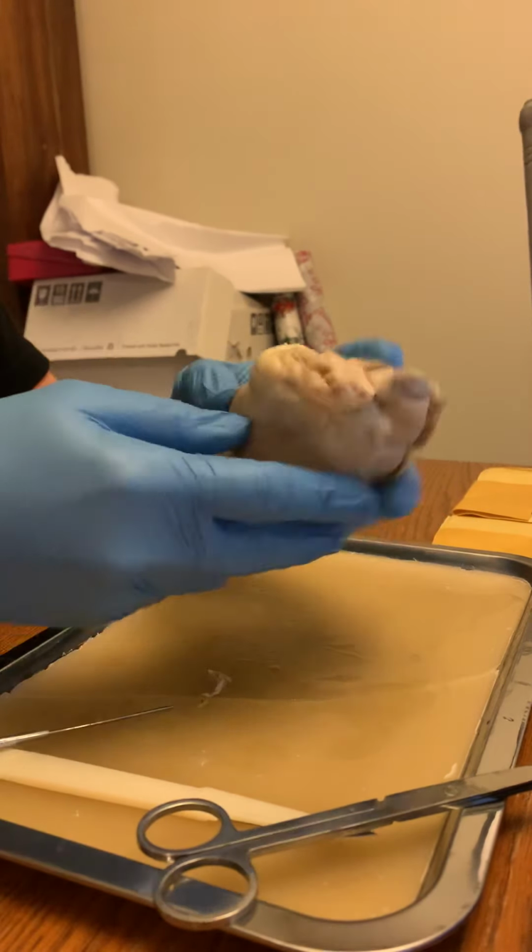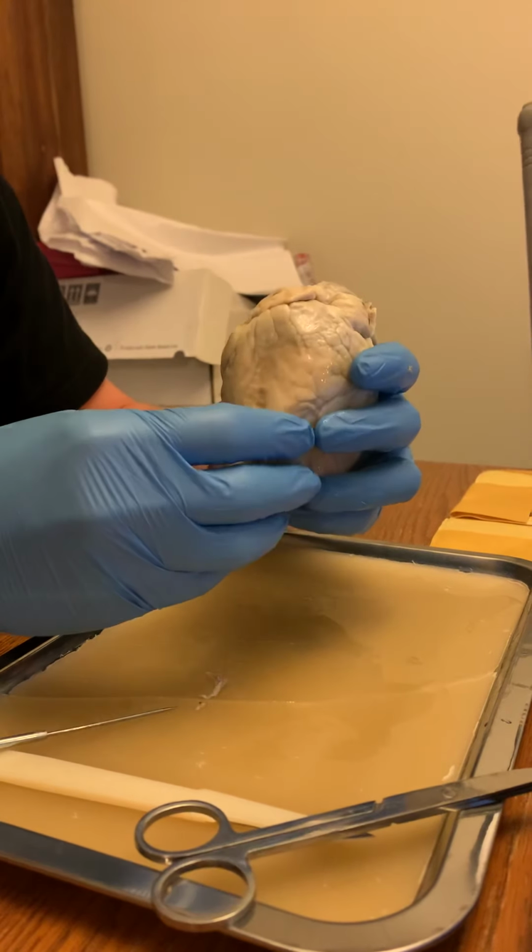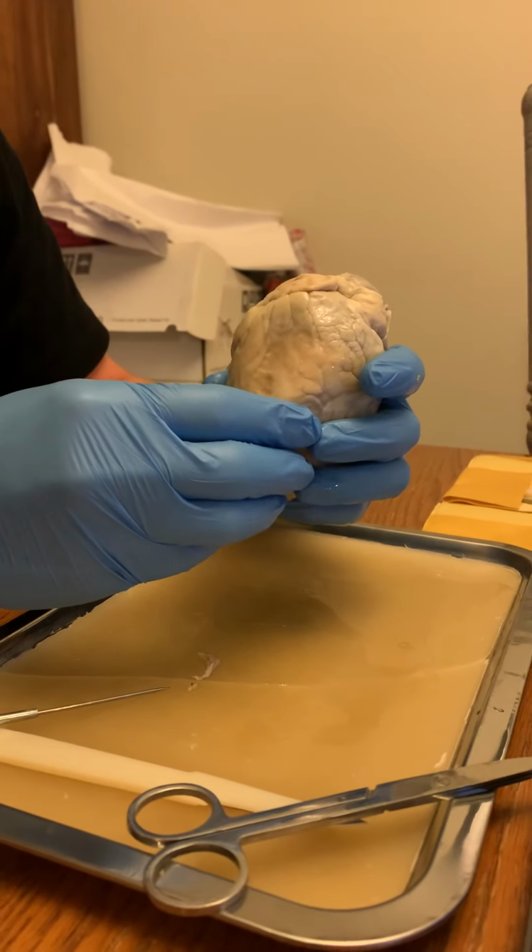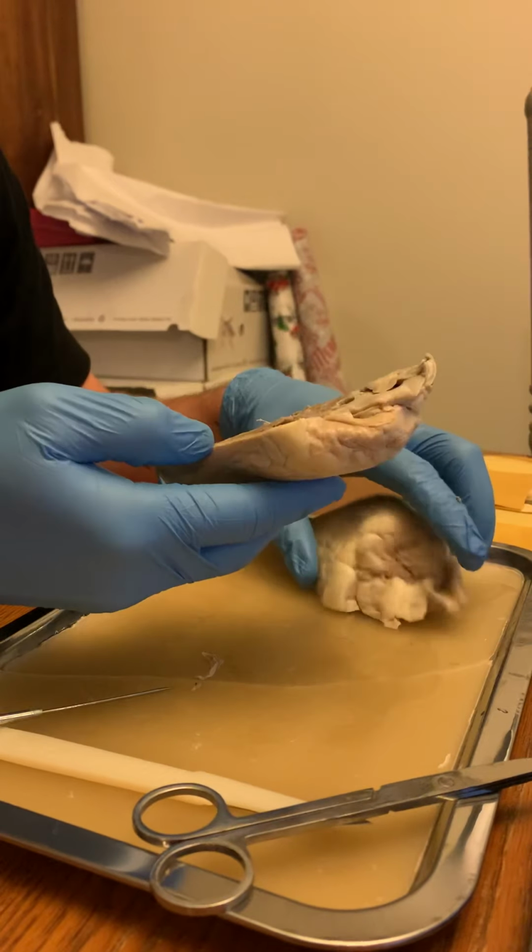And the right ventricle, as I said, or the right atrium, my apologies.